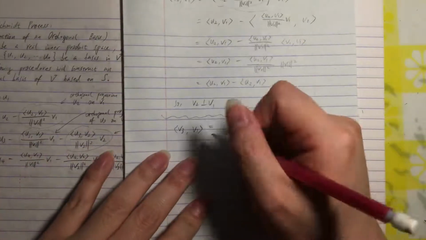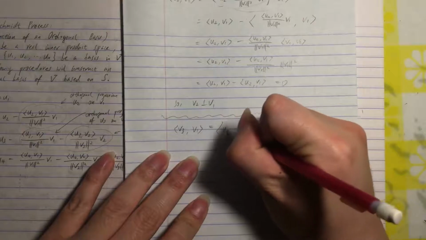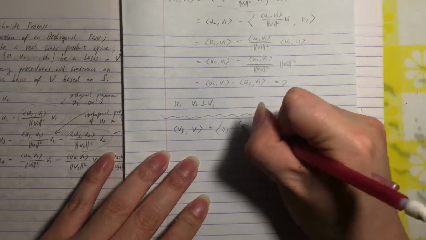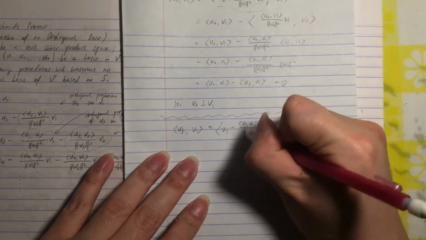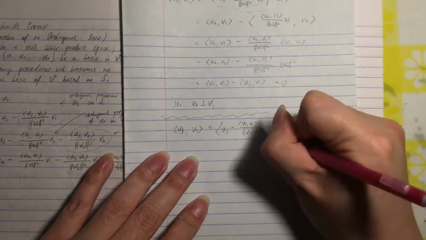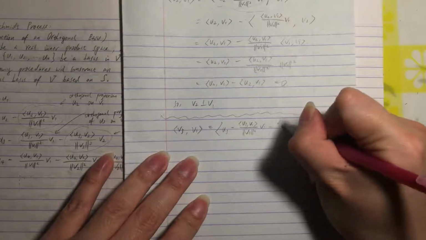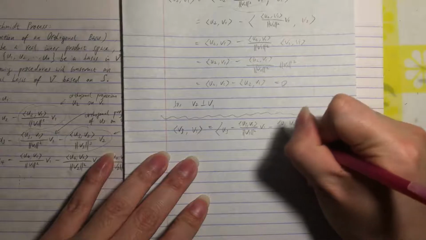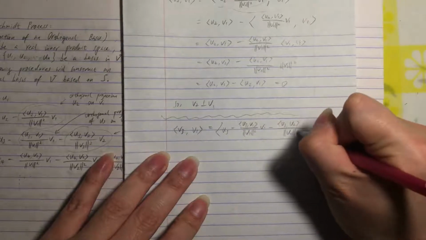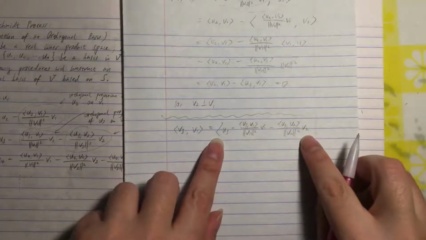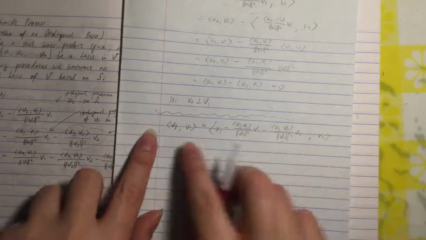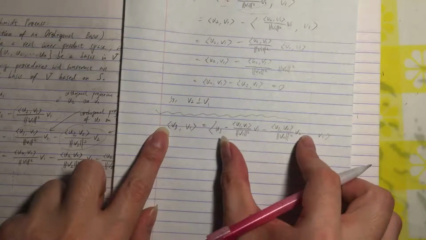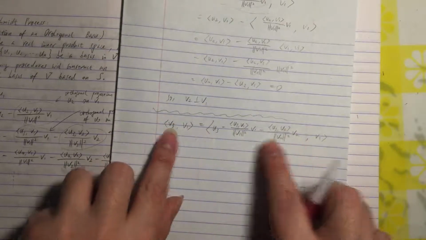I get U3 minus the inner product of U3 comma V1 over the norm of V1 square times V1, minus the inner product of U3 comma V2 over the norm of V2 square times V2. This is V3 comma V1. Leave V1 the same. Replace V3 with this expression.